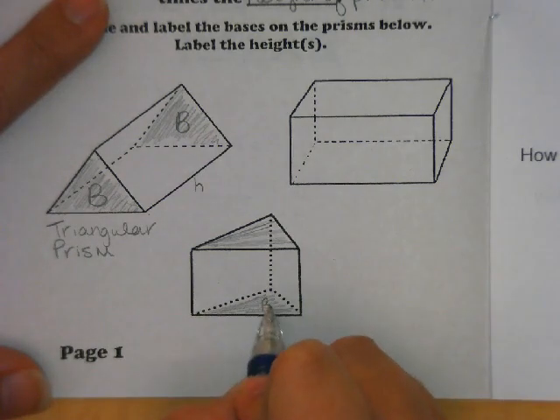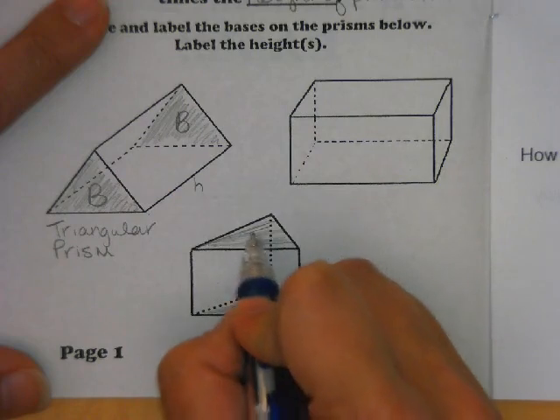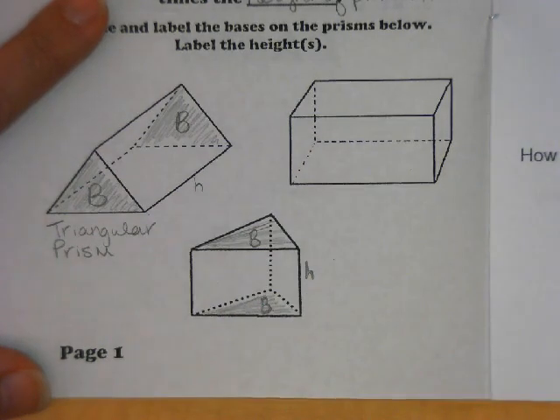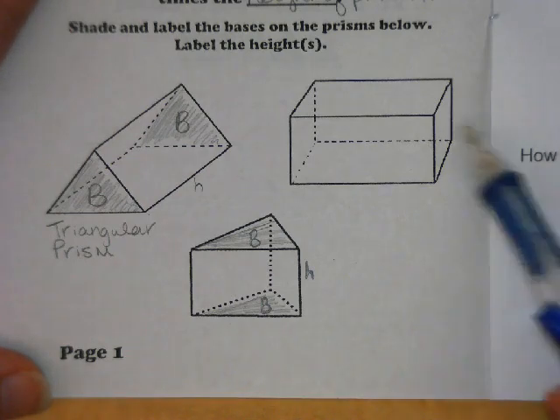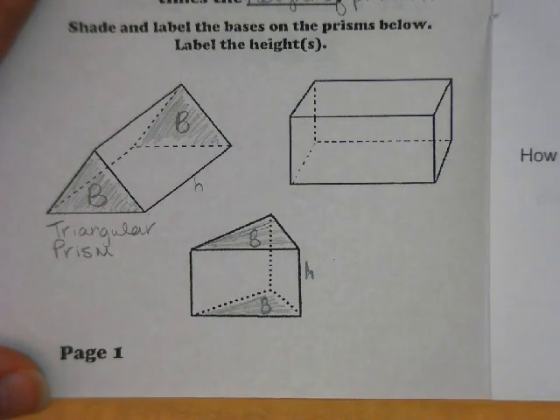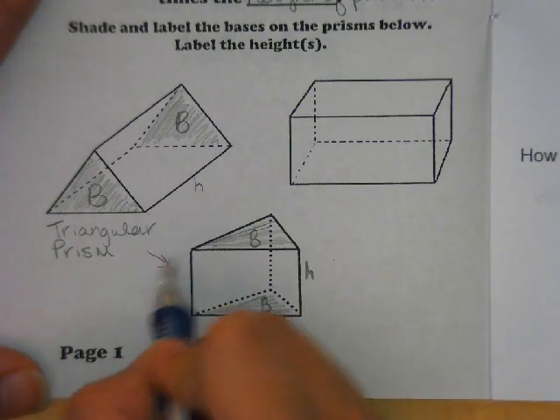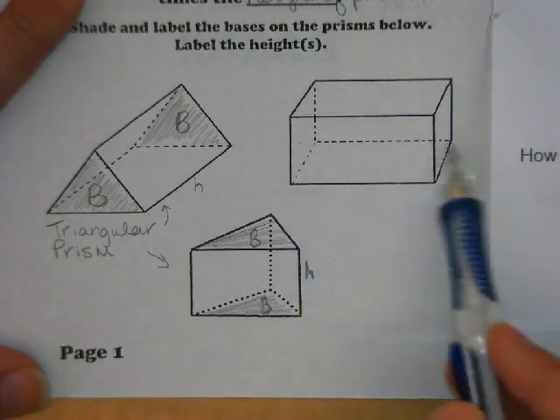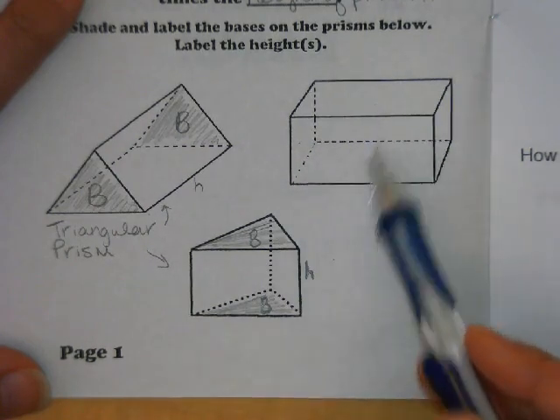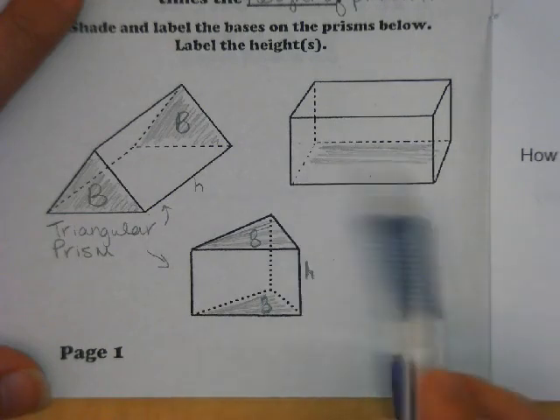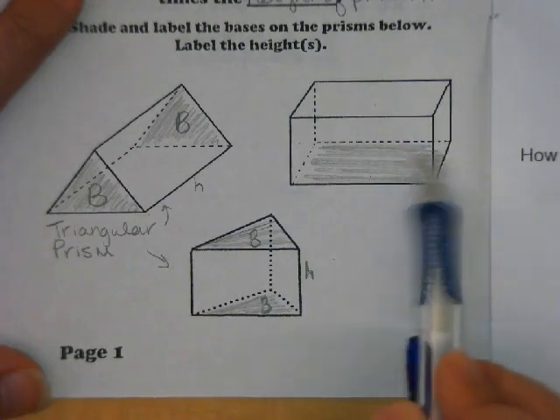So this is our base shape, but now our height is vertical. You see it? Now when you do the rectangular prism, you can make any of these be your base shape. These are both triangular prisms. I'm not going to write it twice. You can have it be the side, it can be the top, the bottom, the front, or the back. I'm just going to color this bottom piece. But again, it doesn't actually matter.